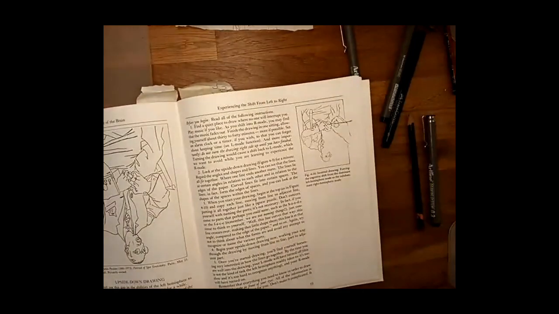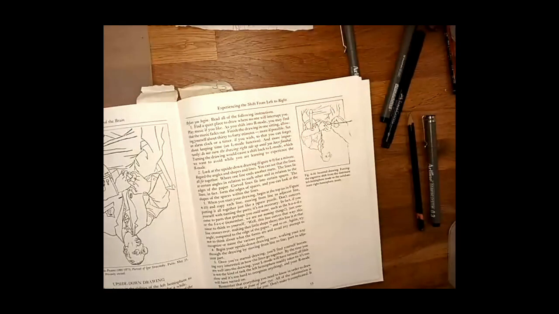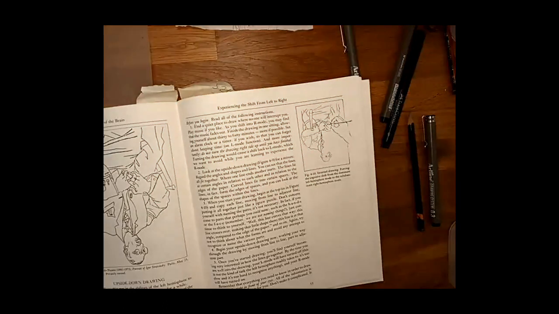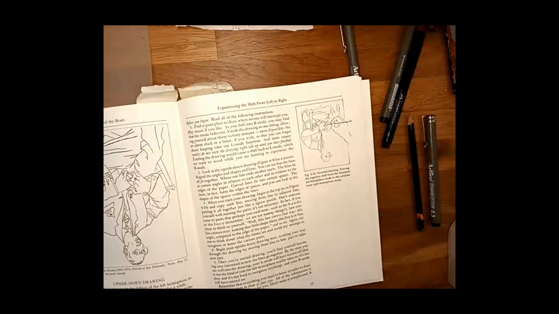Usually what you would do by yourself, which probably doesn't really work in this environment, is to play a little bit of background music when you're doing this, just to again help to switch on the right side of the brain. Now, if you look at the upside down drawing for a minute and regard the angles and shapes and lines, you can see that the lines all fit together. Where one line ends, another one starts.